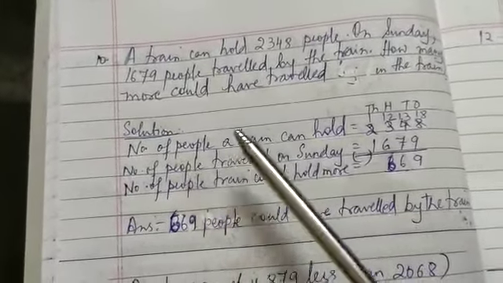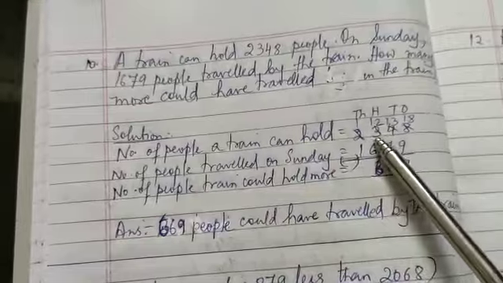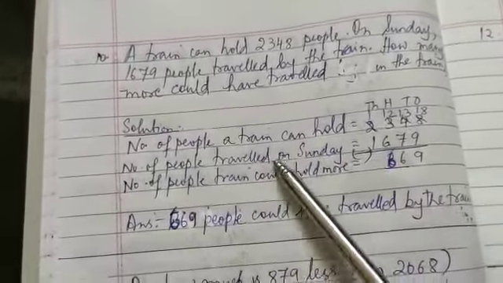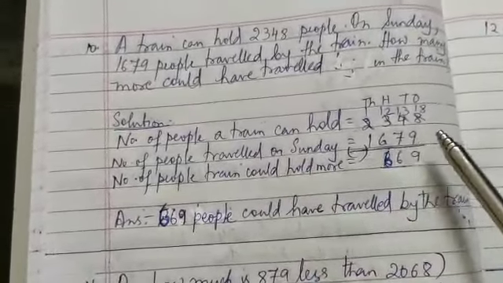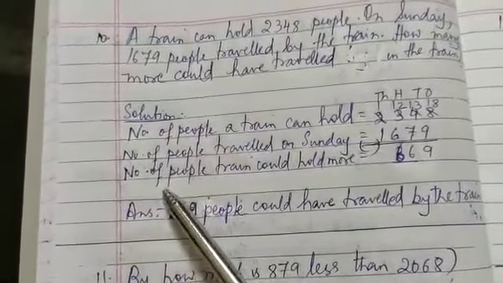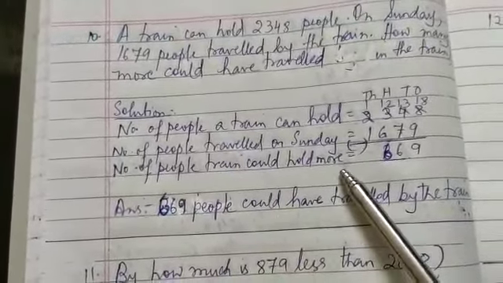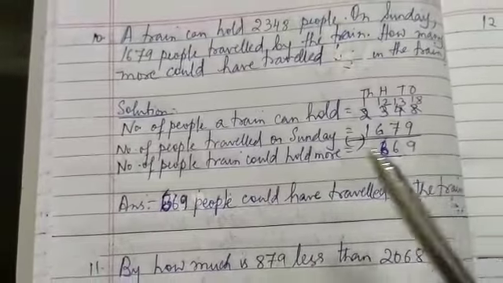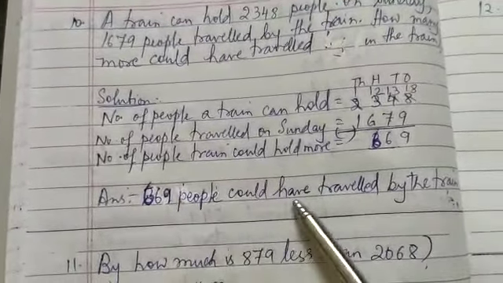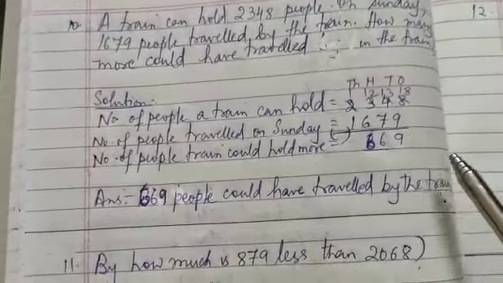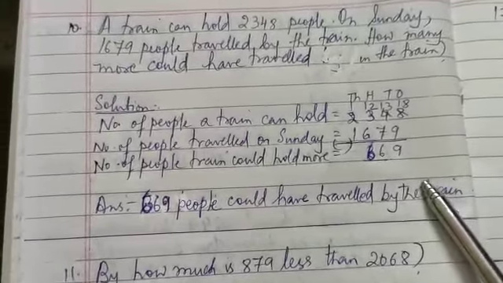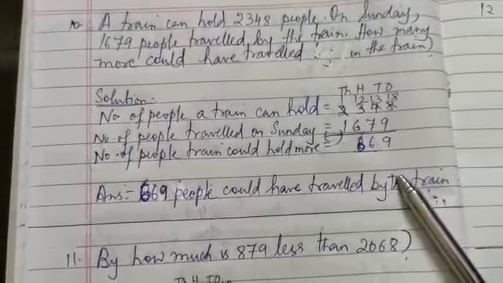I am repeating, number of people a train can hold 2348. Number of people travelled on Sunday 1679. Therefore, number of people train could hold more 669. Answer: 669 people could have travelled by the train. I hope this much is clear to you.